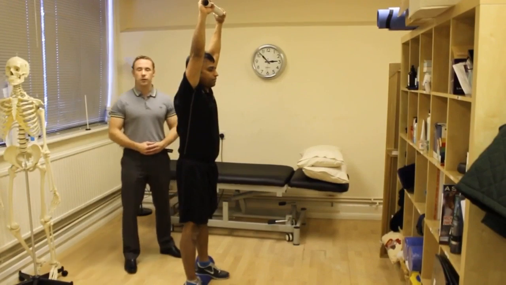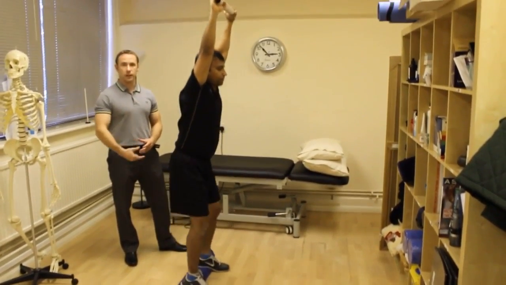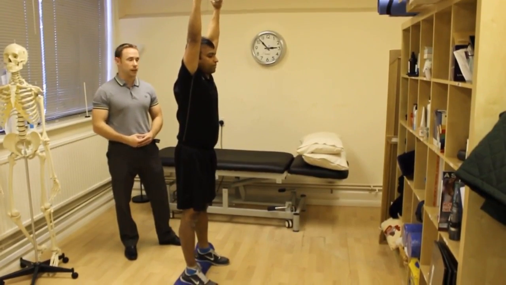If the movement pattern improves and the forward lean is reduced, then there's quite a lot of evidence there to suggest that the ankle mobility or the calf tightness is the culprit for that.